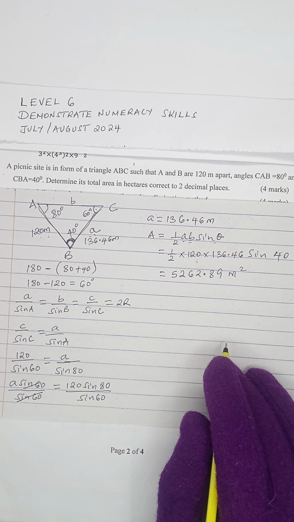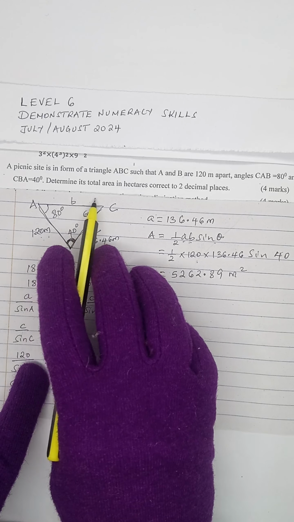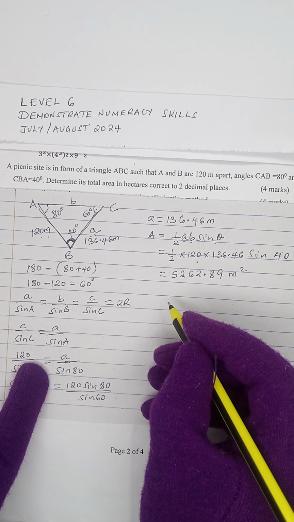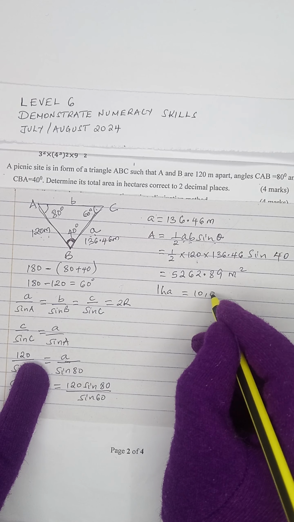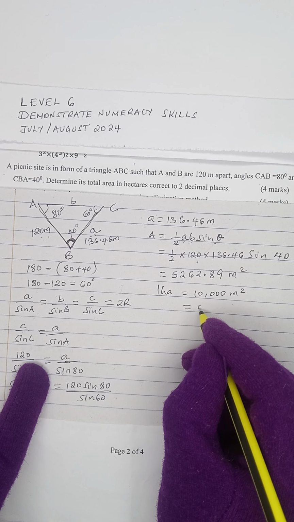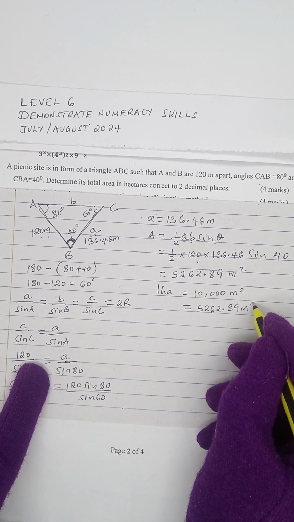Remember, the question needs the total area in hectares, so we have to convert. The relationship we'll use is that 1 hectare is equivalent to 10,000 square meters. What about our 5,262.89 square meters?